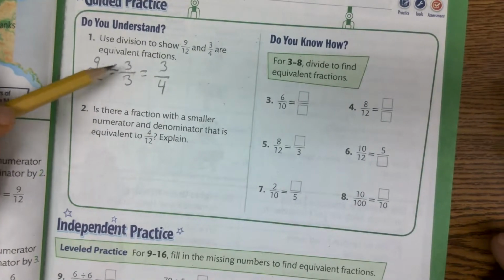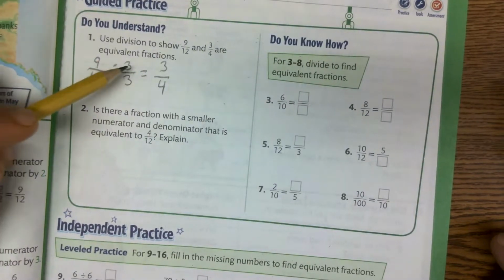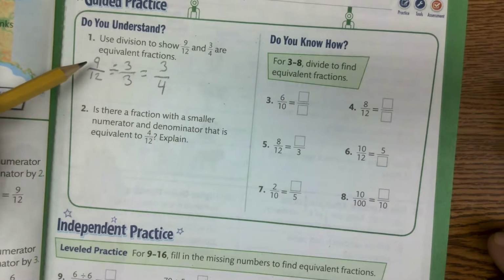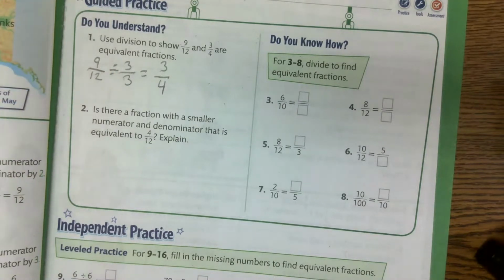There's no other number. I can't divide 9 into 4, 5, 6. Now we're just getting too big. None of those are going to fit or they're going to work.